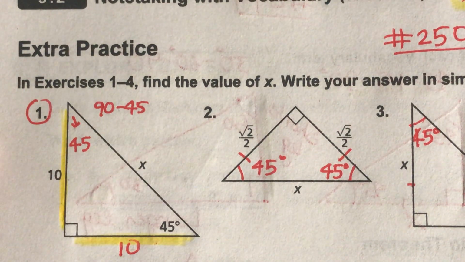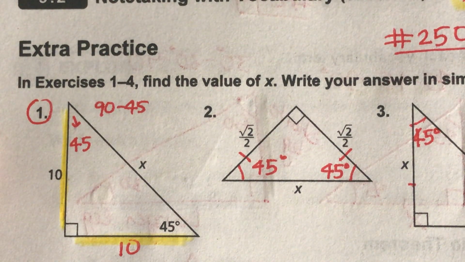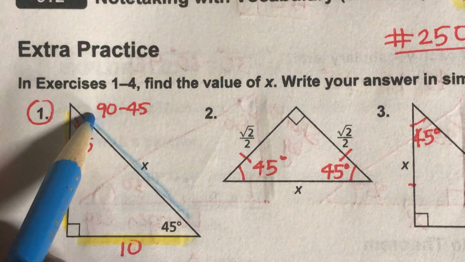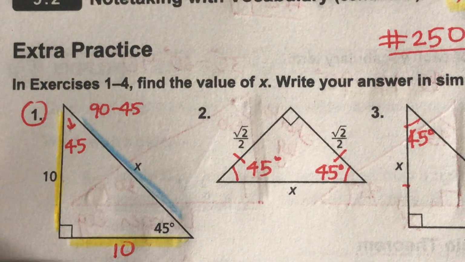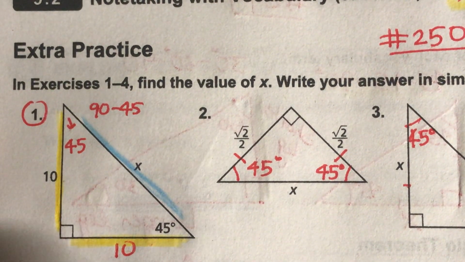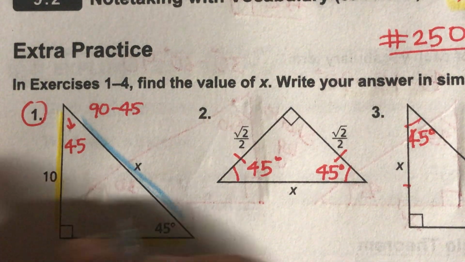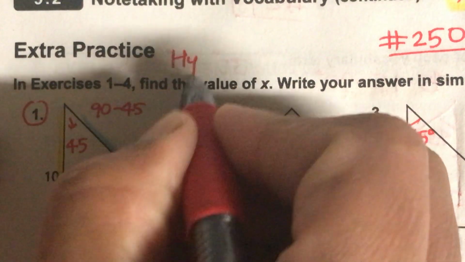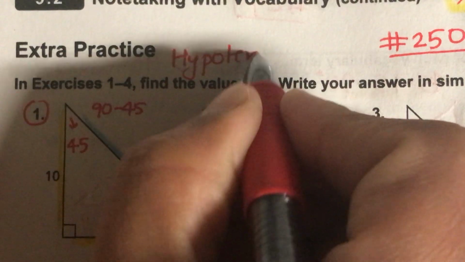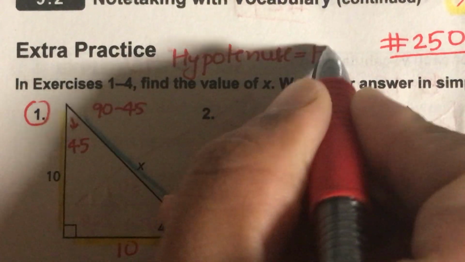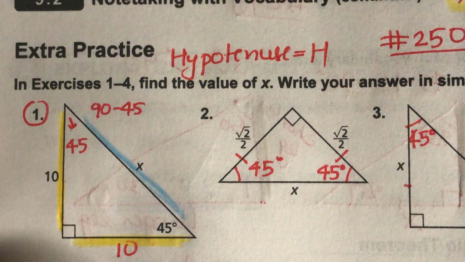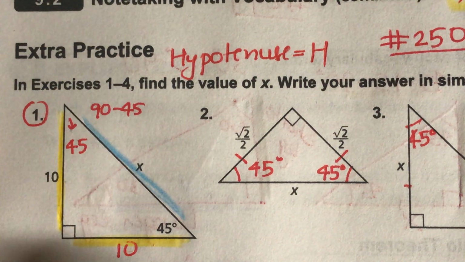But we're not supposed to find that. We're supposed to find the hypotenuse. And what is the formula here? We know. So I'm just going to use H for hypotenuse, an acronym, so that I don't have to write it again and again. So for hypotenuse, I'm writing H.